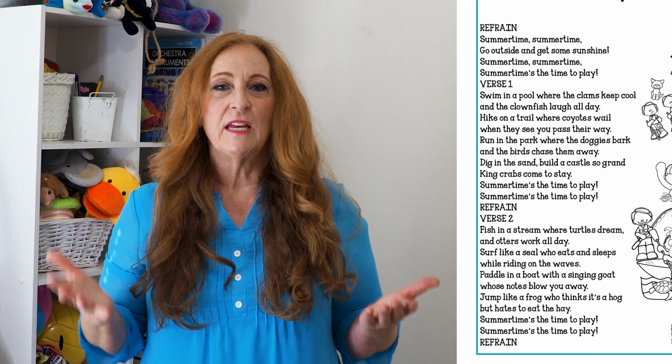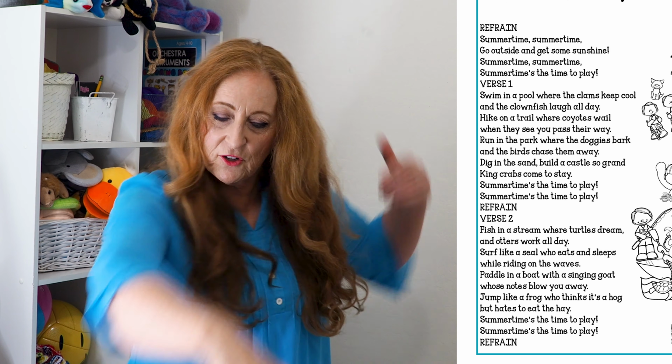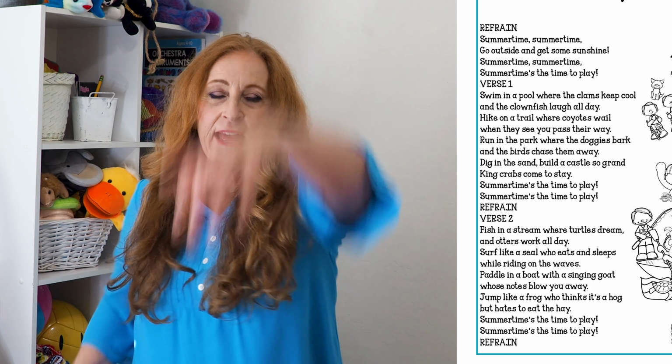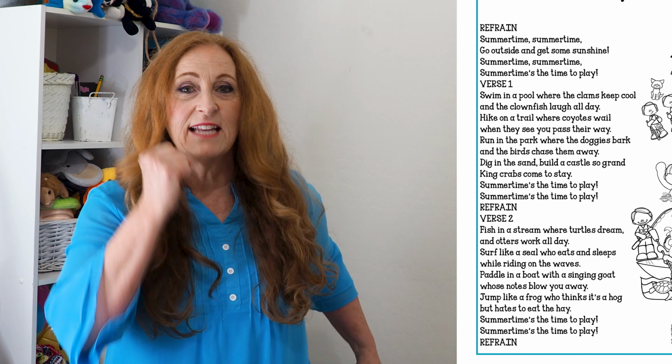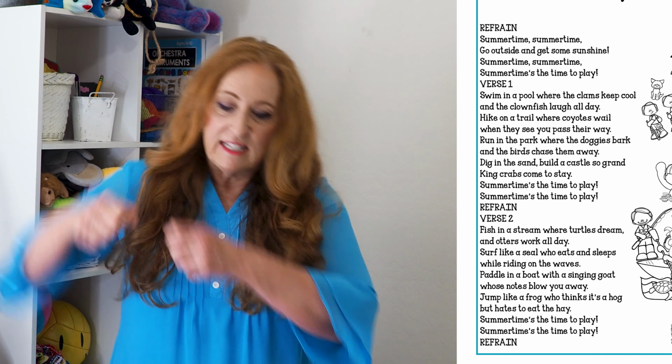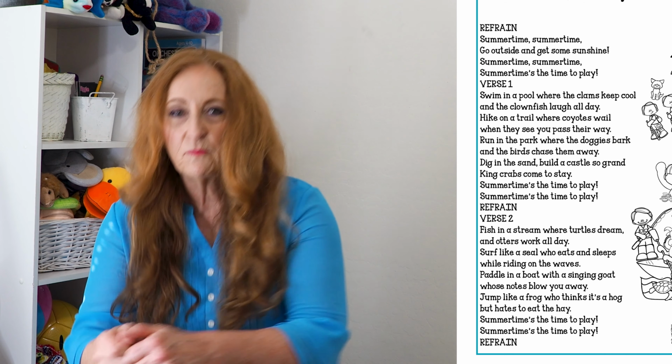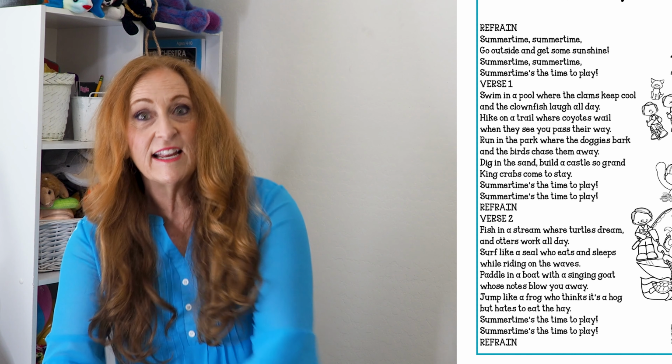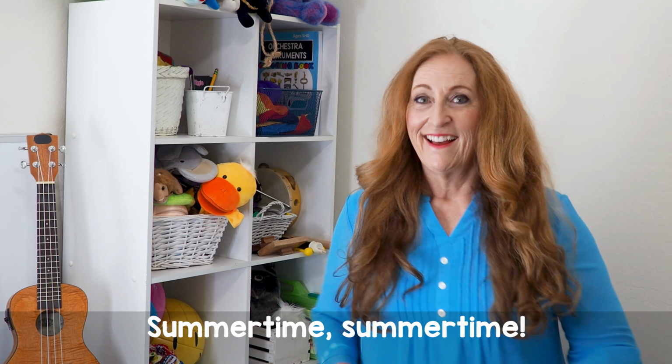And then we have some keywords. So we're just going to swim for the first part, swim. And then when we hike, we can pretend to hike. And then run in the park. And then we're going to dig in the sand. And we can just pretend and act out the words in the song. At the end of the verse, we're going to tag on summertime's the time to play.